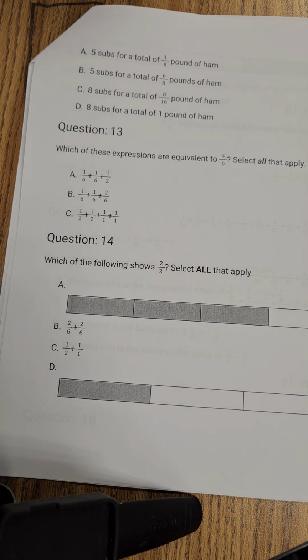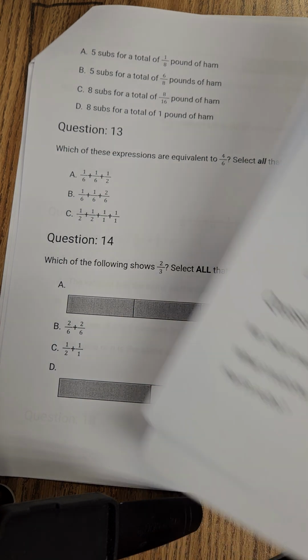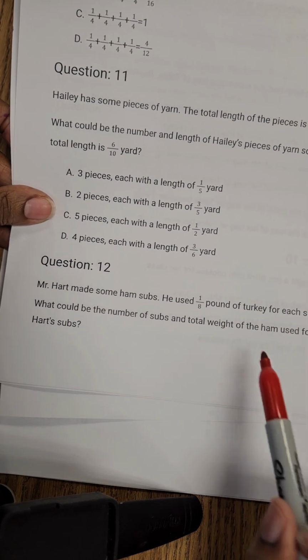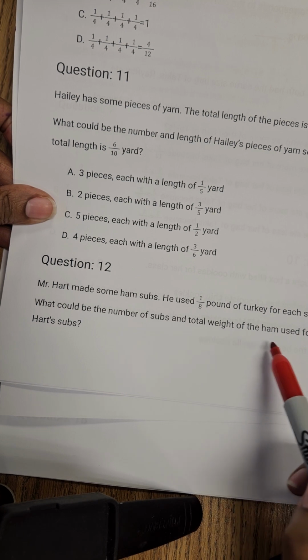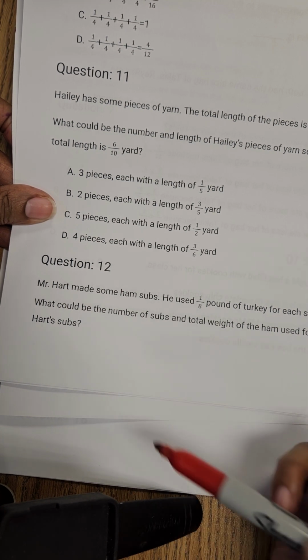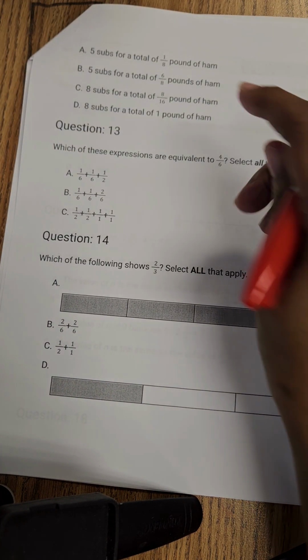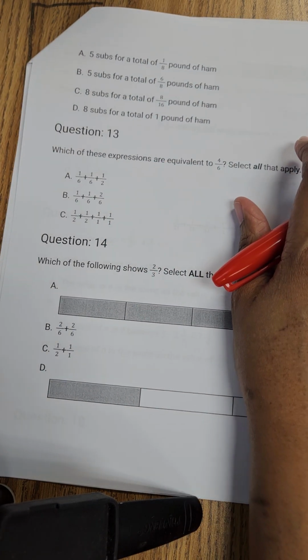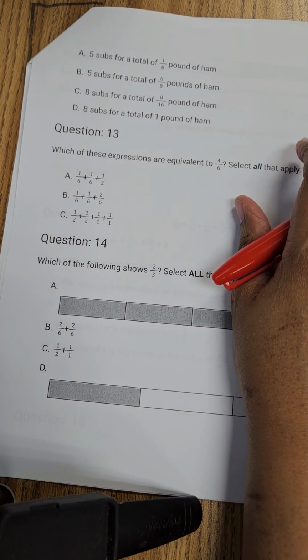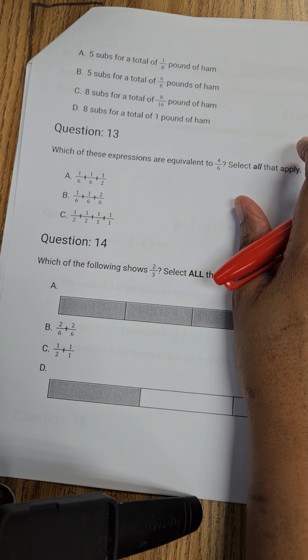Let's go back to the question. Mr. Hart made some ham subs. He used 1/8 pound of turkey for each sub. What could be the number of subs and total weight of the ham used for Mr. Hart's subs? Take a look. If there are 5 subs and a total of 1/8 pound of ham, 5 subs for a total of 6/8 pounds of ham, 8 subs for a total of 8/16 pounds of ham, or 8 subs for a total of 1 pound of ham.